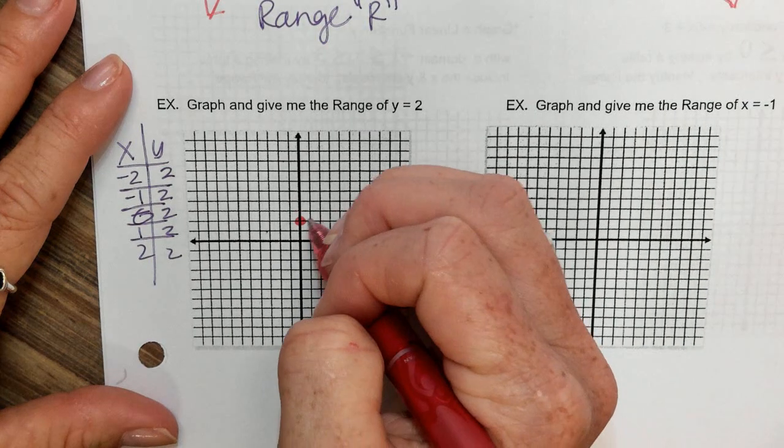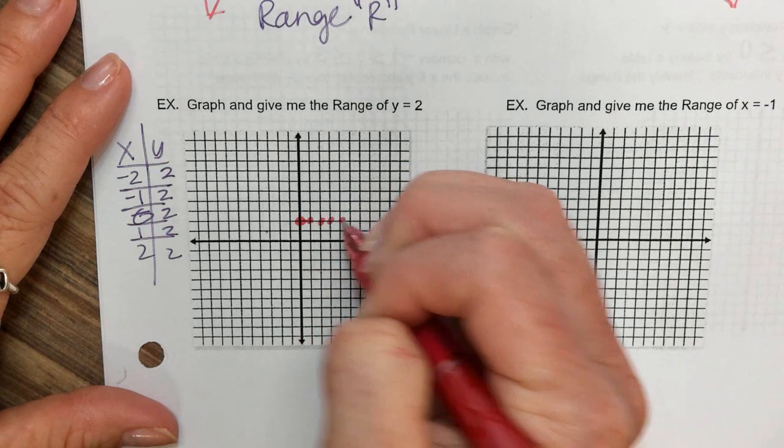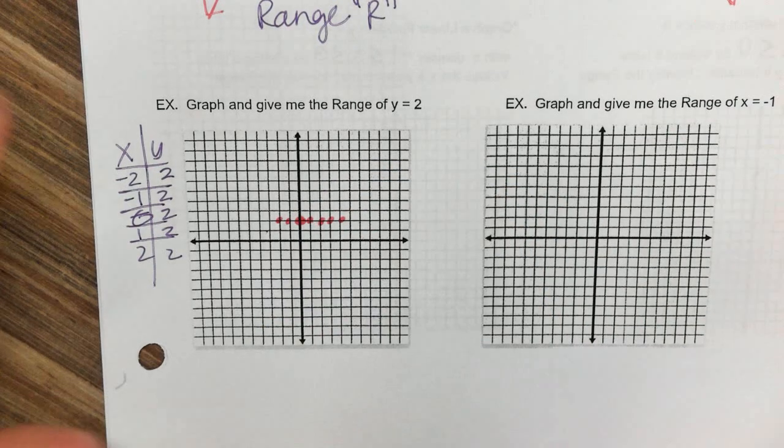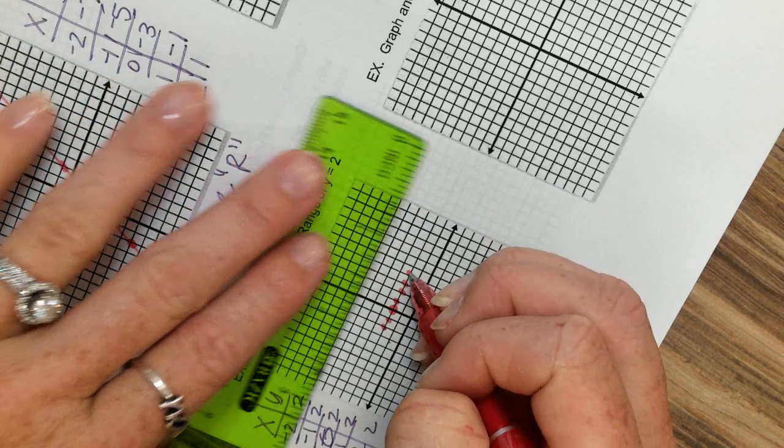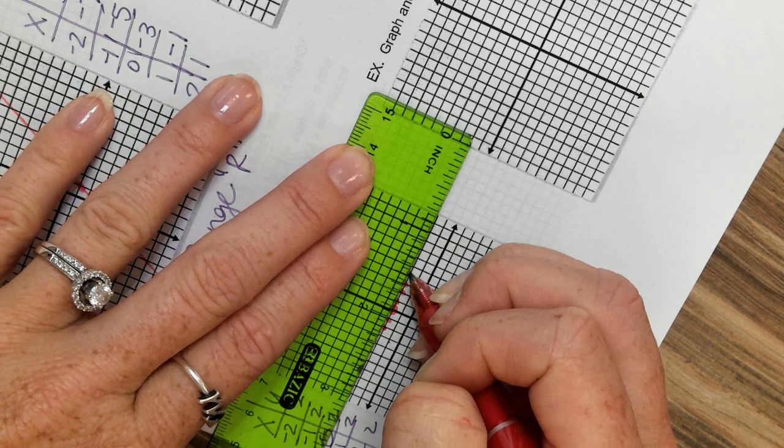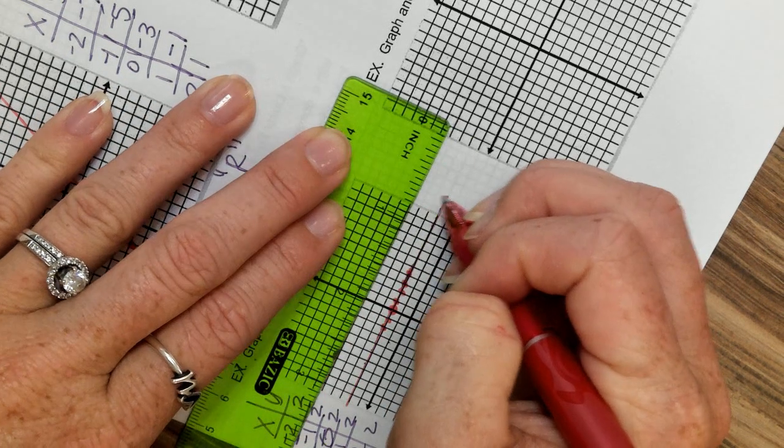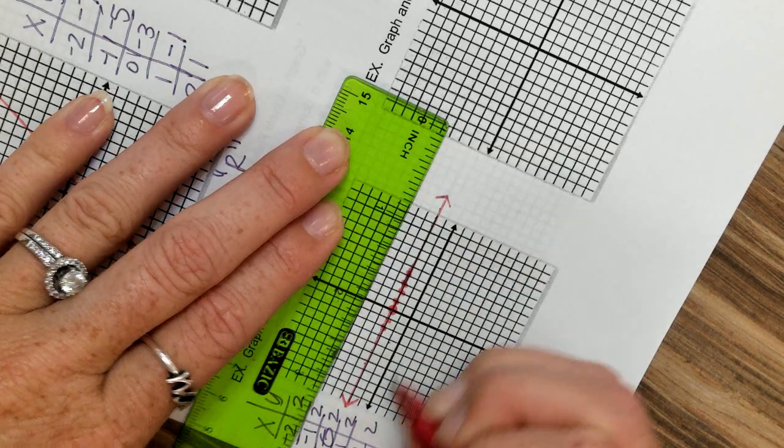So it can be (1, 2), (3, 2), (4, 2), (5, 2), and so forth. It is a straight line with arrows because they did not tell me what the domain was. Don't forget your arrows.